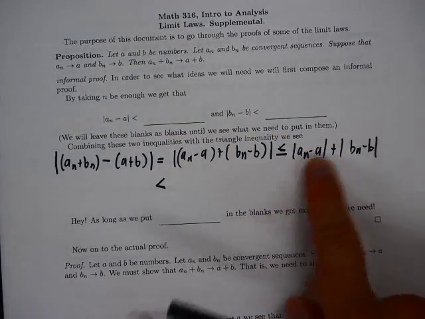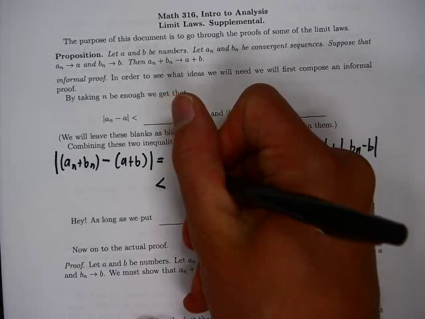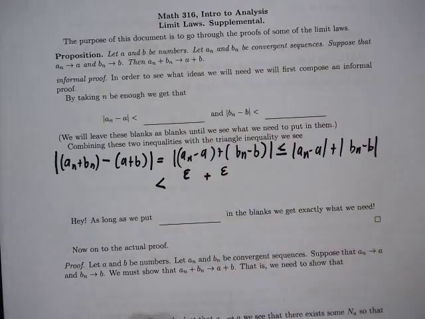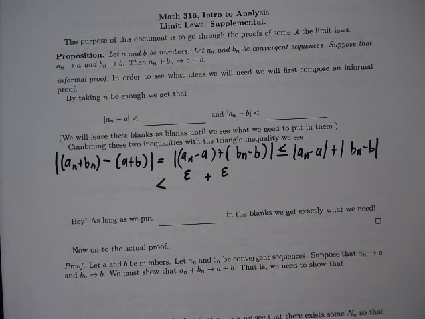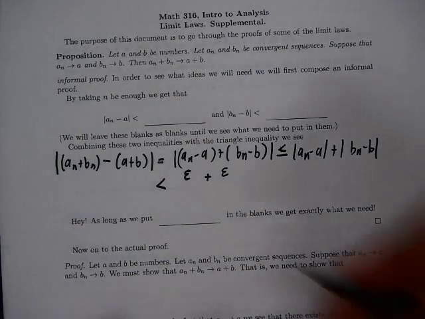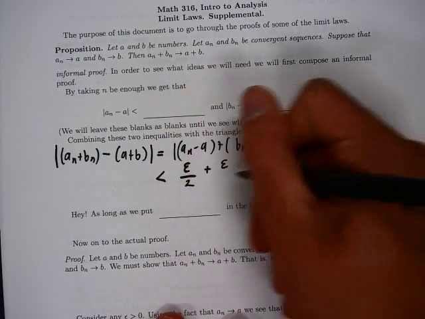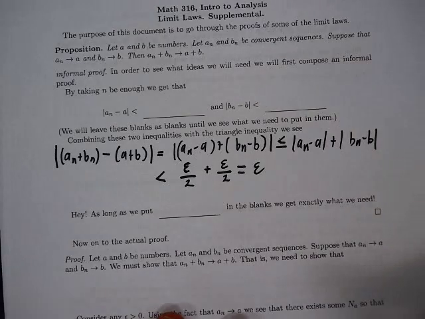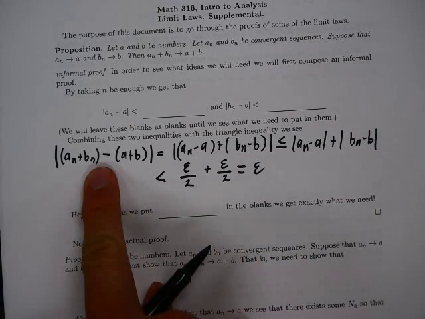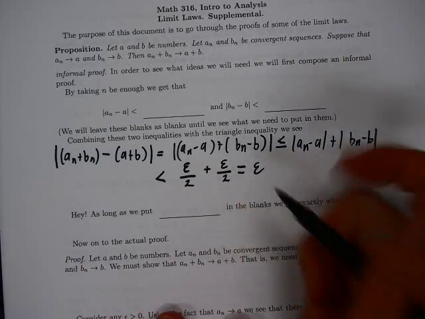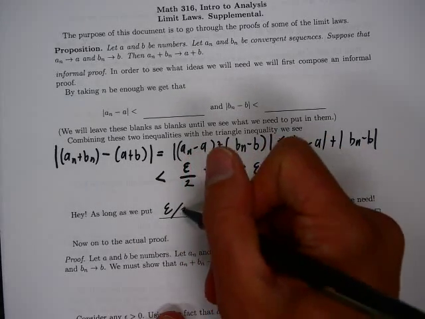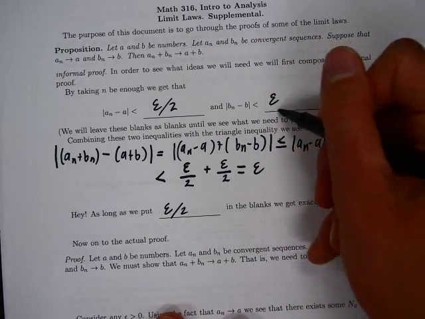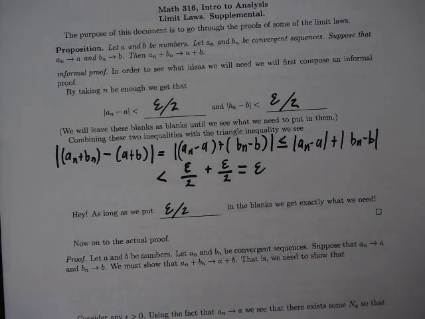So the kind of default thing, probably the thing that I'll do in class, is this, at this point, will just be called epsilon. And the second one, I'll say, well, that's less than epsilon. But hey, you look at that, it adds up to 2 epsilon, which is no good. So you divide everything by 2. Hey, that adds up to epsilon now. So we've concluded that A sub n plus B sub n minus A plus B is less than epsilon, as long as we happen to put an epsilon over 2 in all of the blanks. So there's the informal proof.